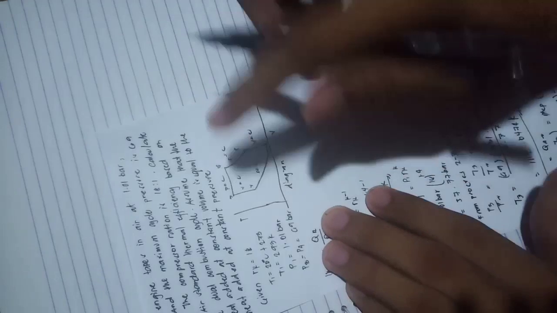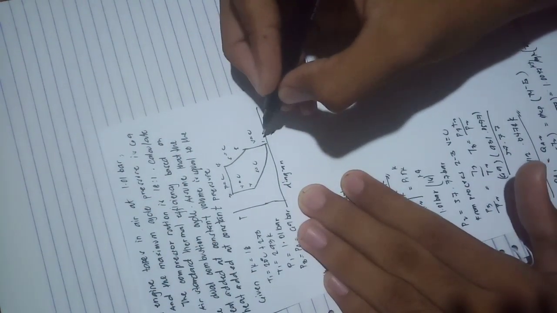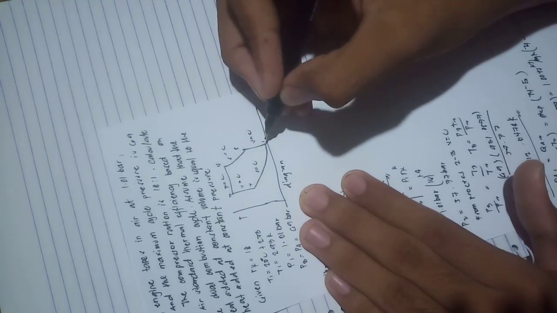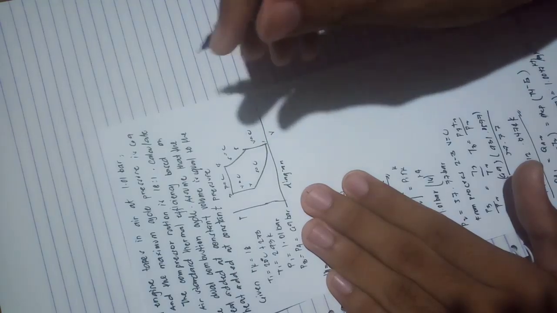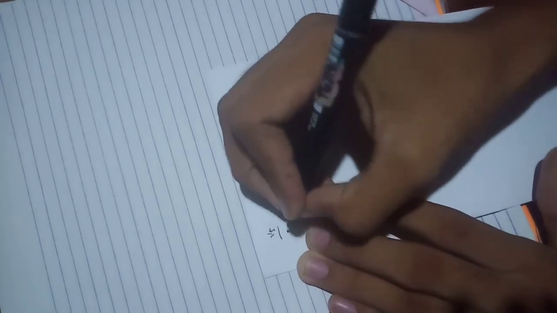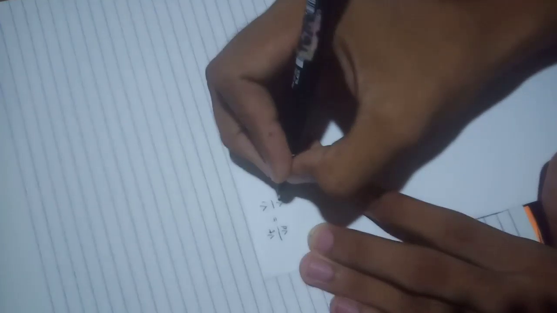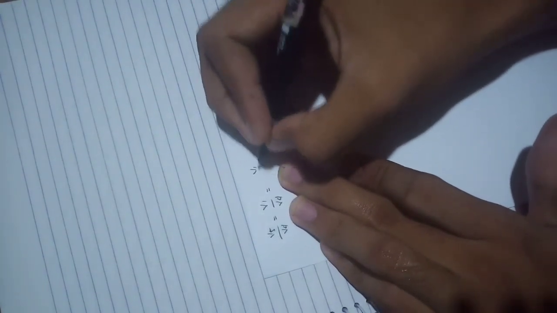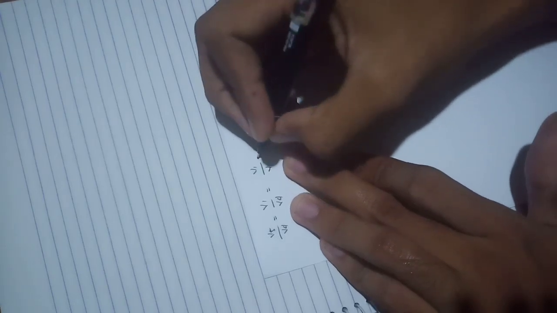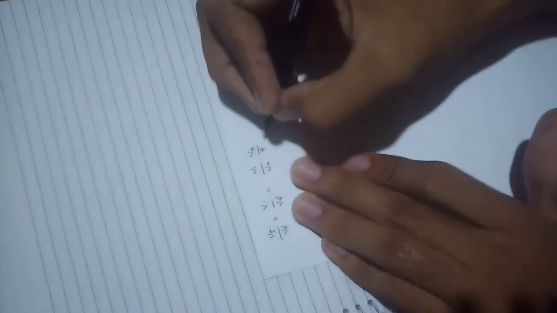Next, from the diagram, we know that V5 is equal to V1. So we can make an equation: V5 over V4 is equal to V1 over V4. Now we can form an equation of V1 over V2 and V3 over V4.